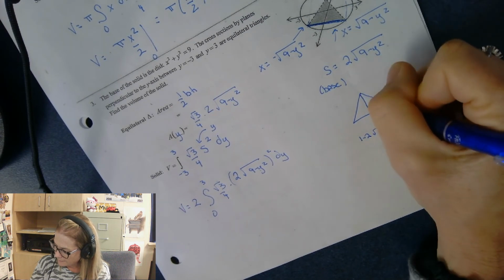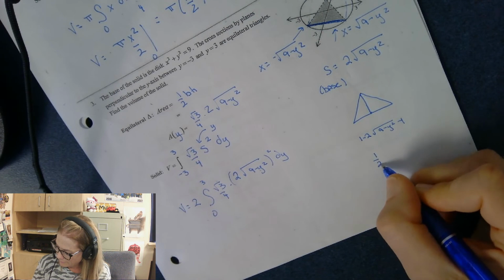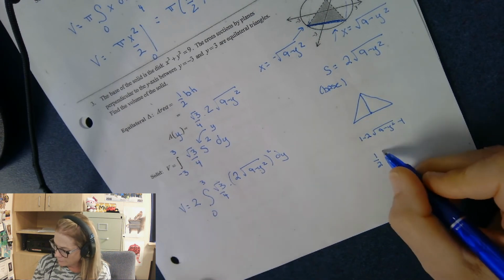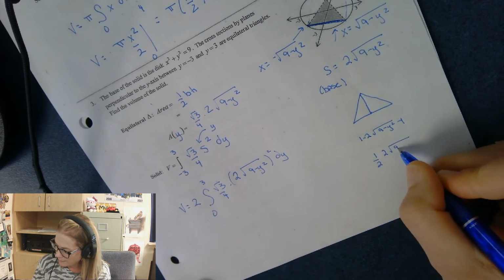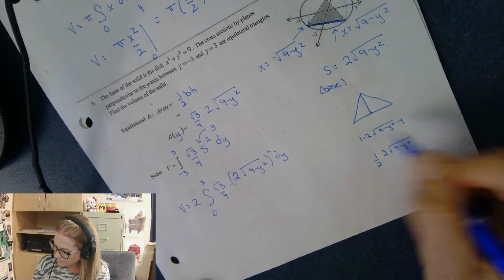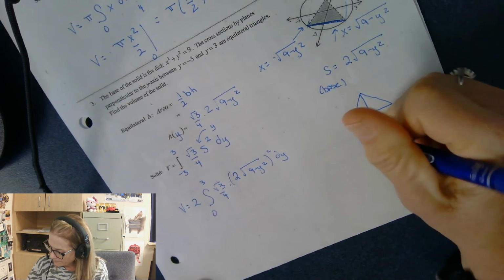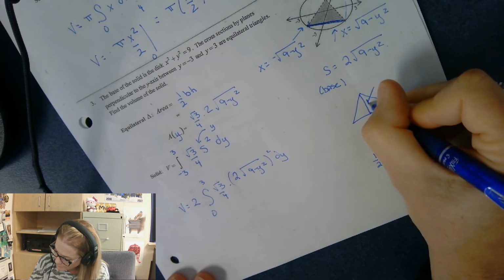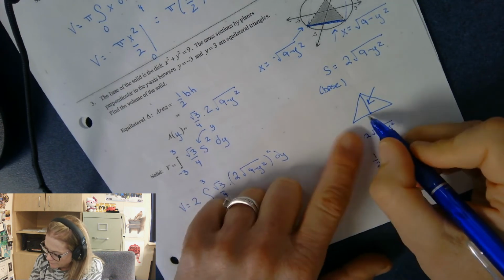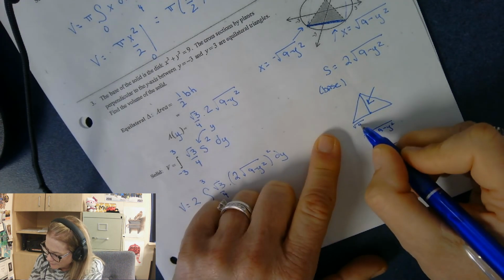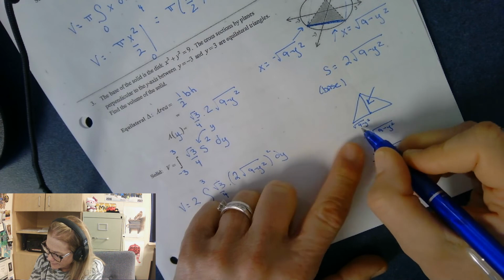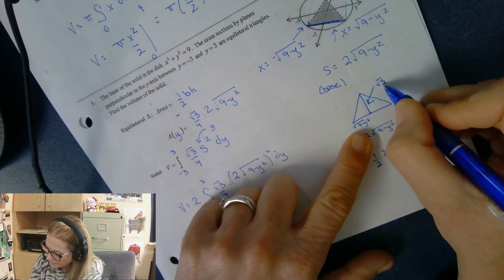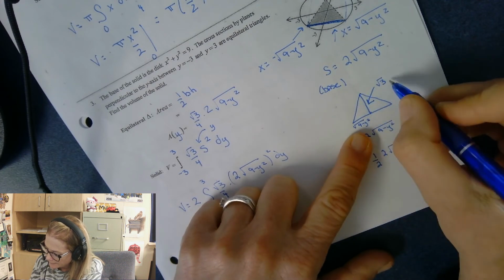So to get the area, I would do 1/2 base, which would be 2 root 9 minus y squared, that whole distance. Then to find the height using special right triangles, I would use the fact that this is root 9 minus y squared, and we multiply by root 3, scaling up that 30, 60, 90 situation.